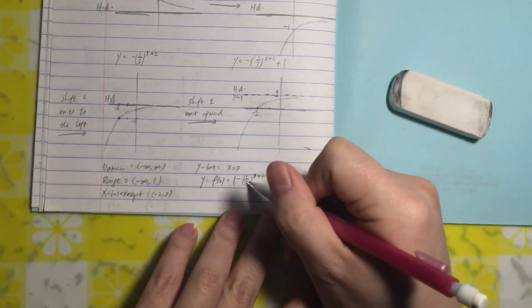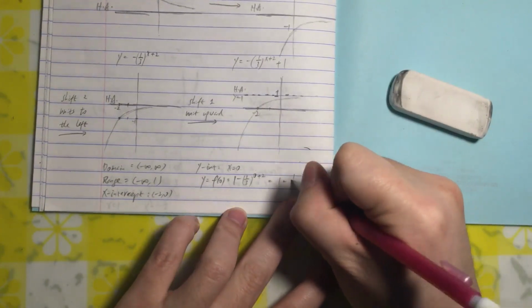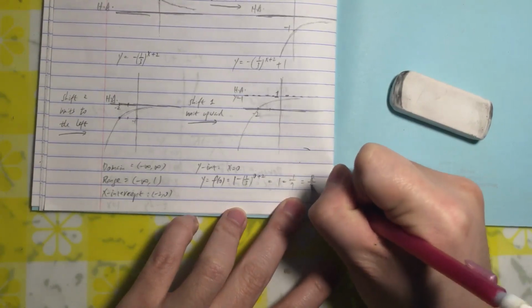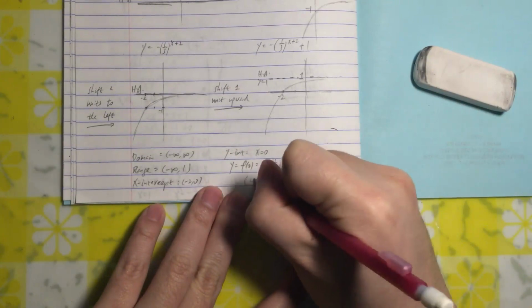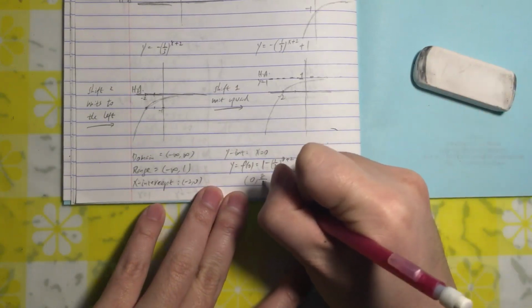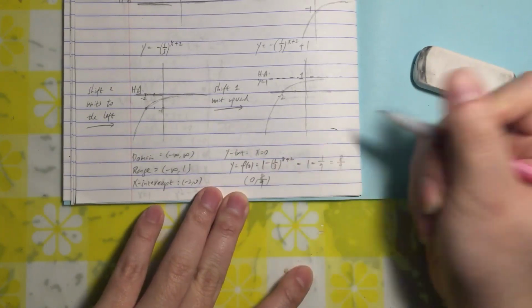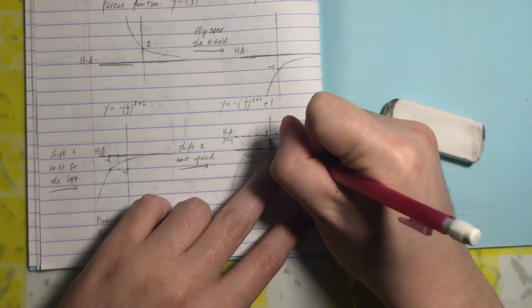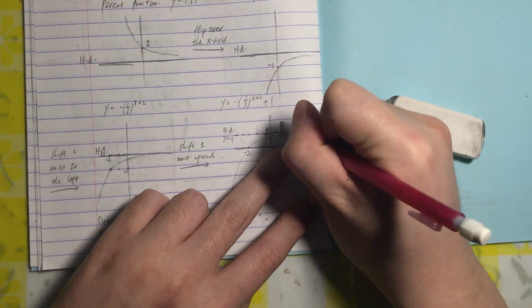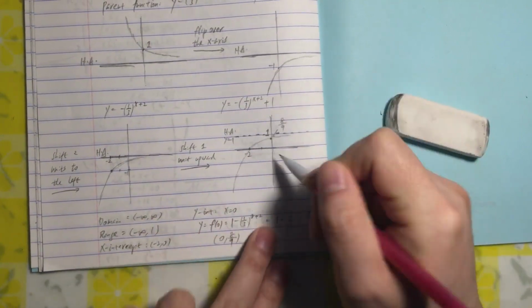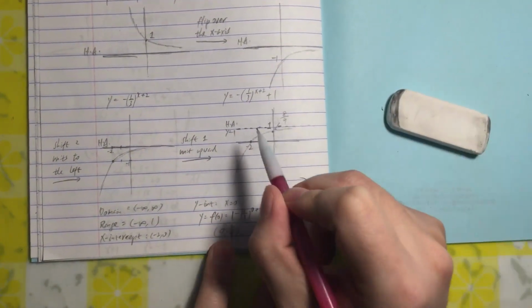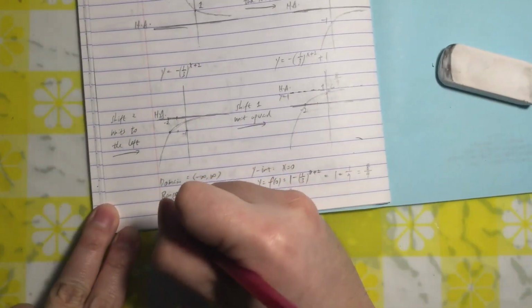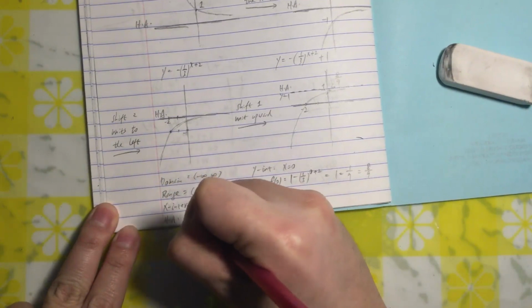Zero plus 2 is 2. (1/3) to the power of 2 is 1/9. 1 minus 1/9 is 8/9. So the y-intercept is (0, 8/9). That's the y-intercept, and there's a horizontal asymptote at y equals 1.